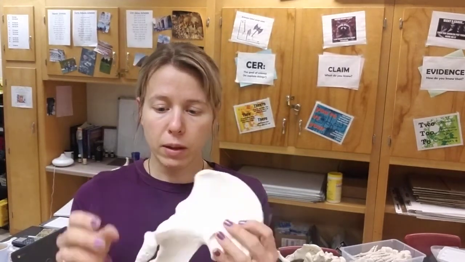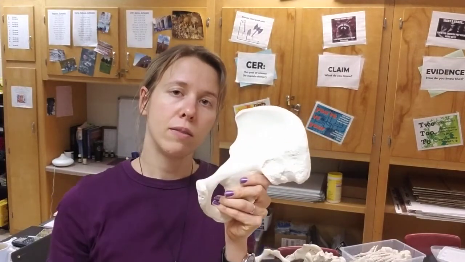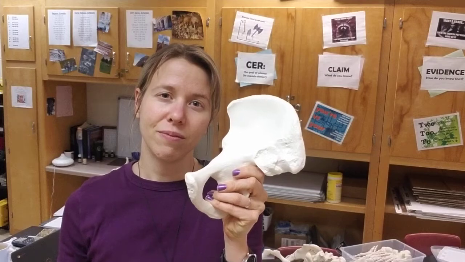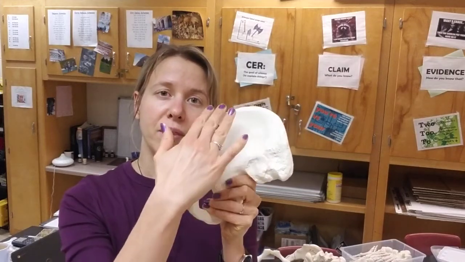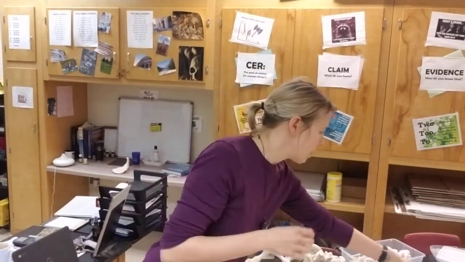The last feature that we learned about in our class is this ridge. What is this called? Because this is the ilium, that's the iliac crest. When you put your hands on your hips, that's what you're feeling.